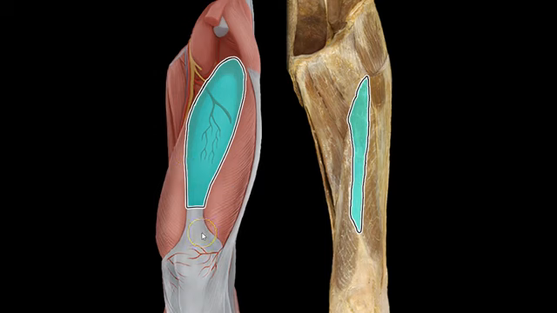Now, as far as its origin and insertion, you don't have to worry about, but what you do want to know is that this particular quadricep muscle is going to help with knee extension. Knee extension, knee extension. Why? Because via the patellar ligament, or again, the patellar tendon, we're able to extend all the way down to the tibia. So we want to keep that in mind. That's going to help us with our knee extension.